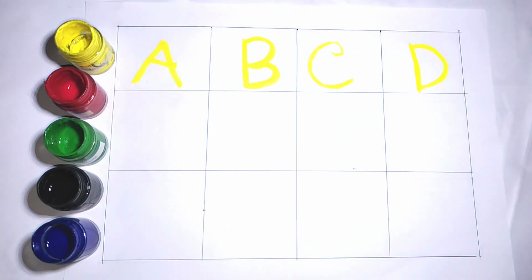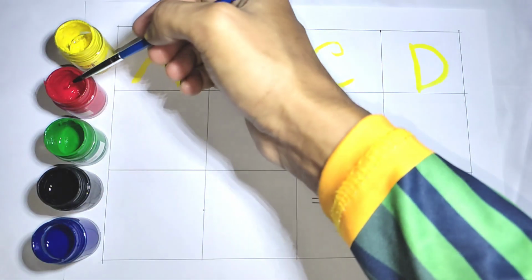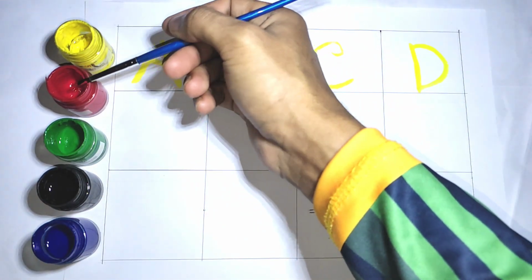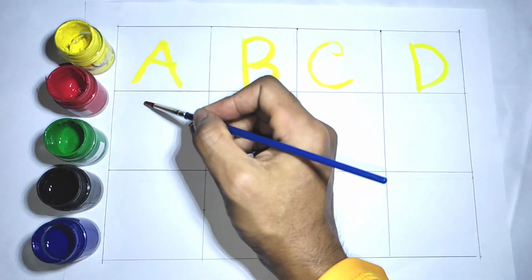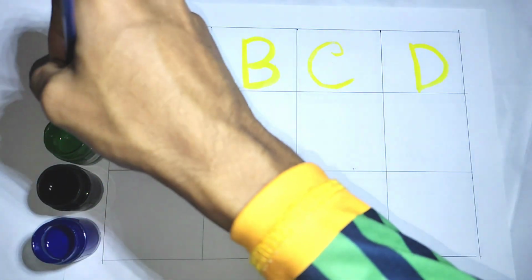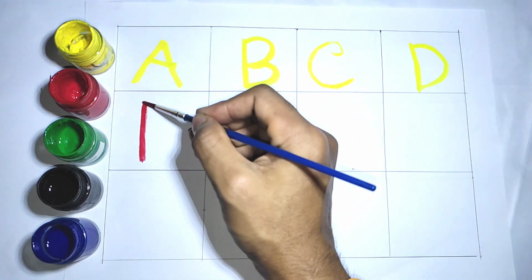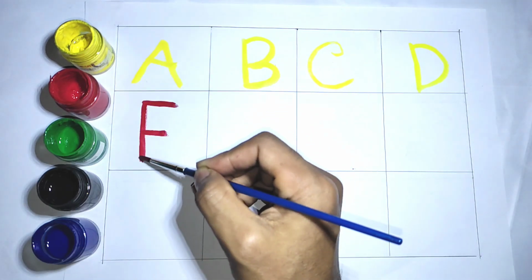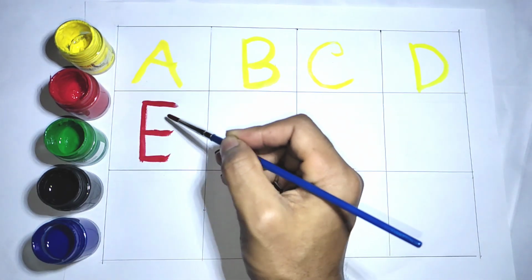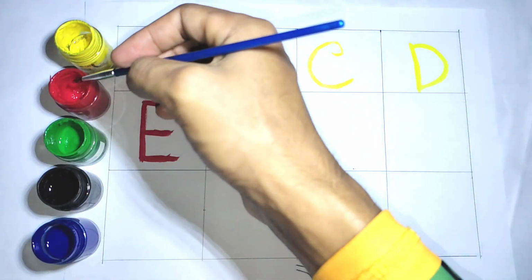Kids, the next one is E. Now we use red color and draw the letter of E. E for egg. The next one is F. F for fish, F for fan.